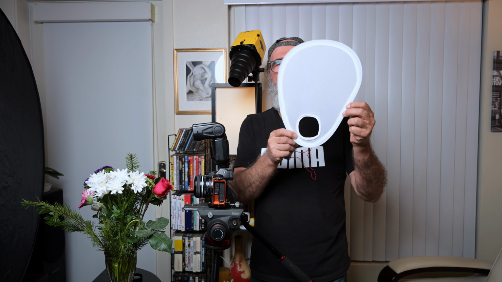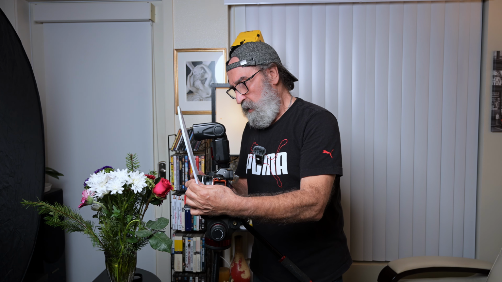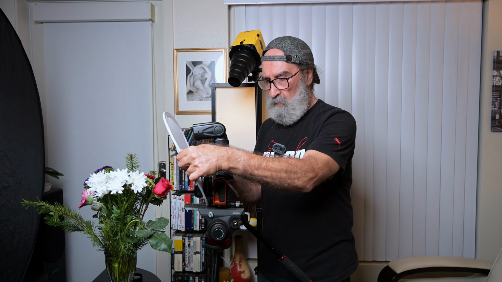So what you can do right now is just to diffuse the light. Also, with some diffusers, you can direct the light to your subject. This is a simple diffuser. You can put it on your lens.